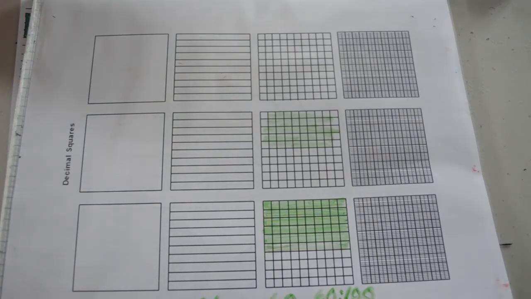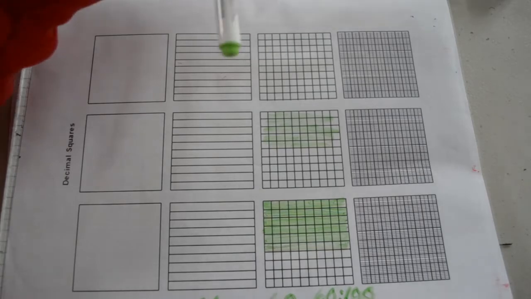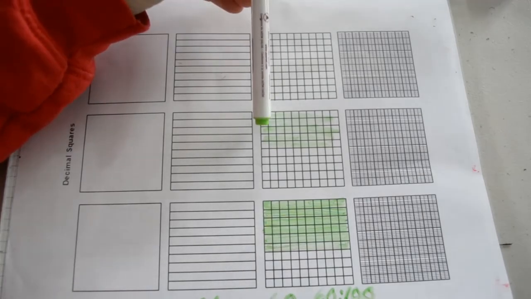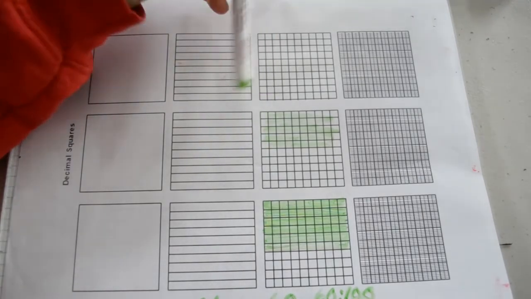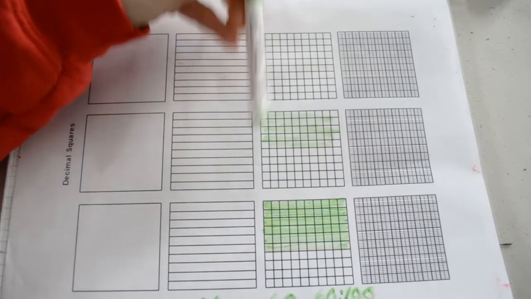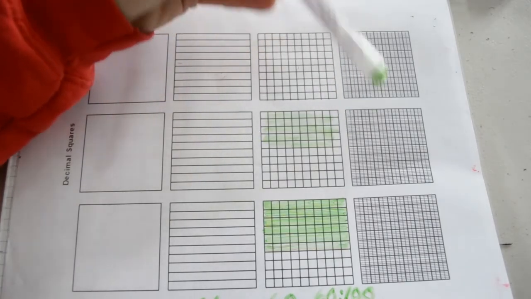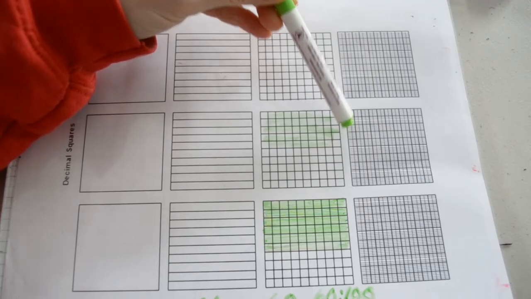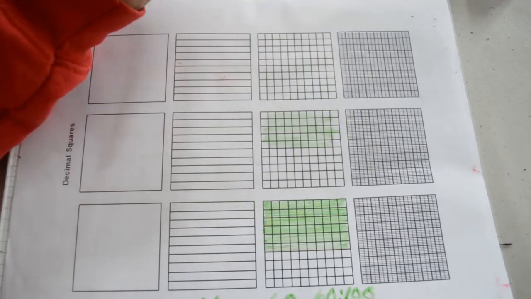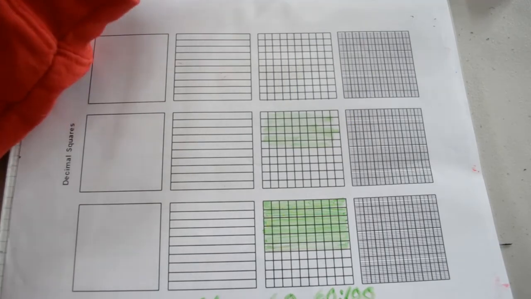And that can be a really big problem, because if they're meaning 50% here, and they've missed 1, 2, 3, 4, 5, almost 6, almost 7, they've missed 7 squares, then they're not showing me 50%. They're showing me only 43% here. It makes a big difference mathematically.